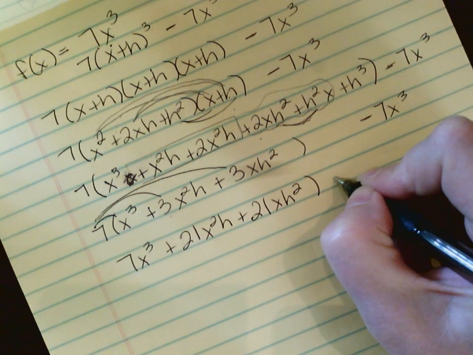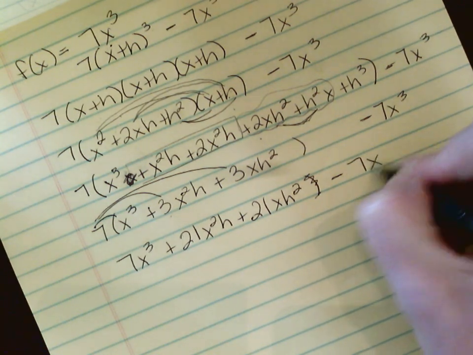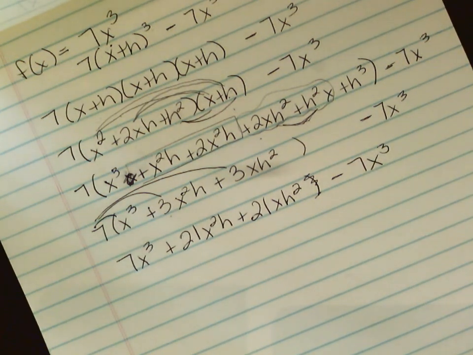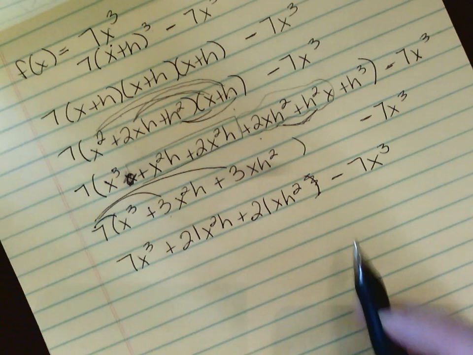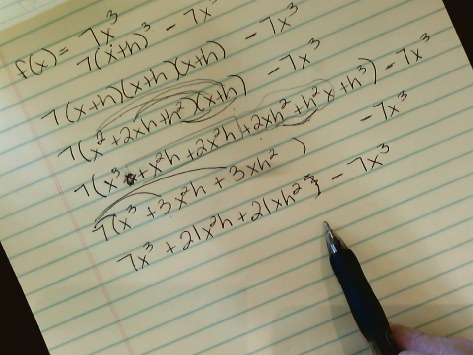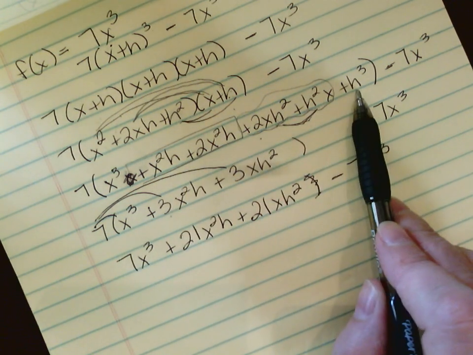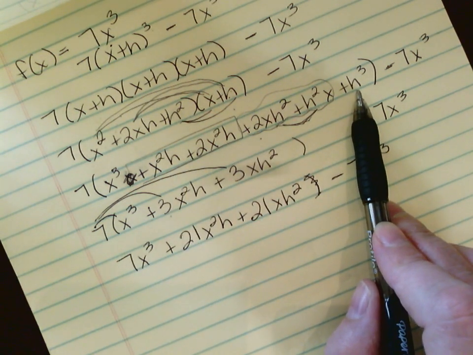Bring down the minus, oops, I removed the parentheses. Bring down the minus 7x cubed. So let's see what I have. Oh, I lost something. Ooh, y'all gonna kill me. I forgot to bring down this h cubed.